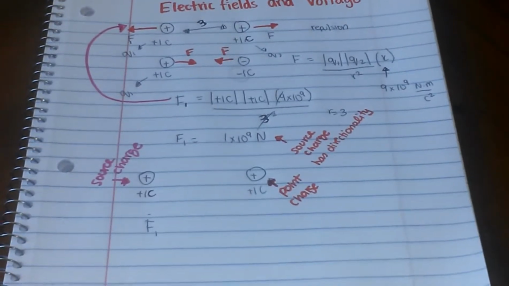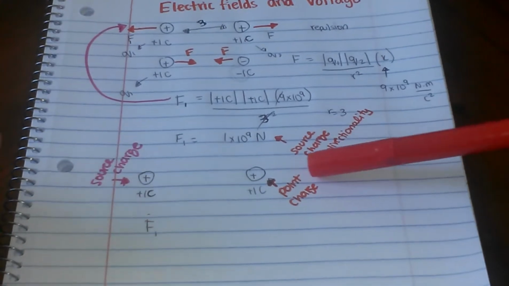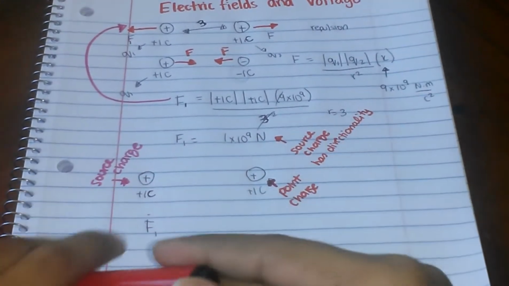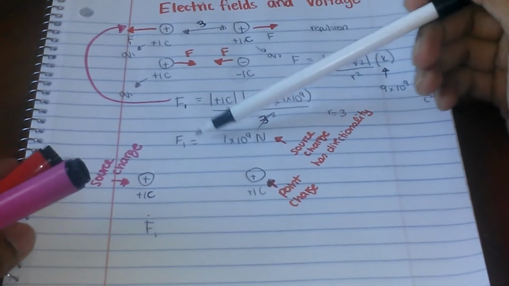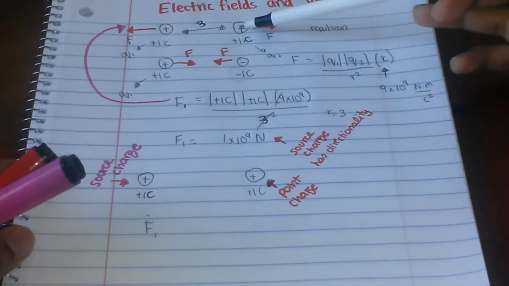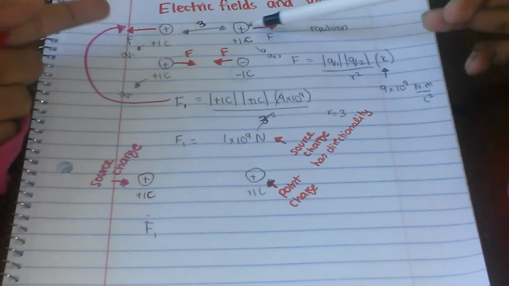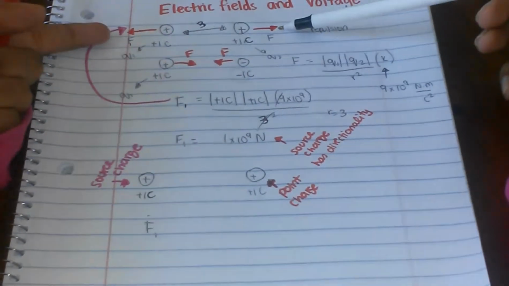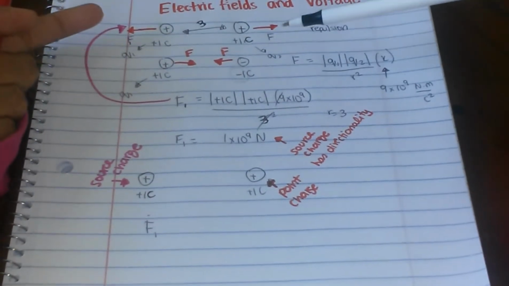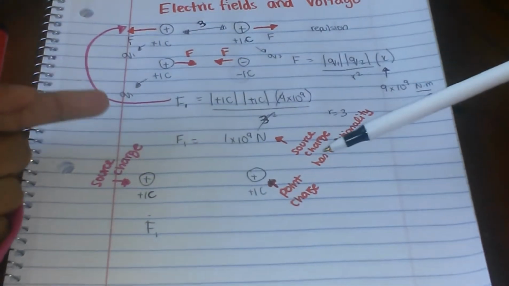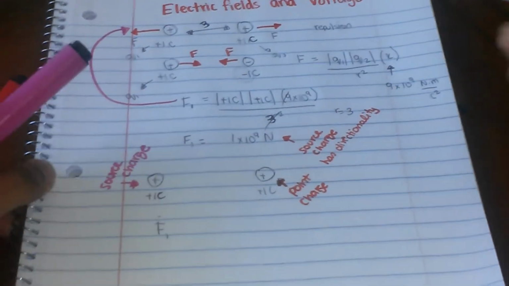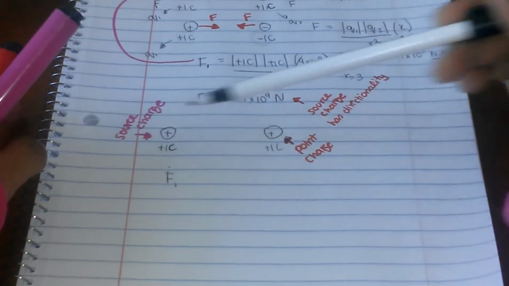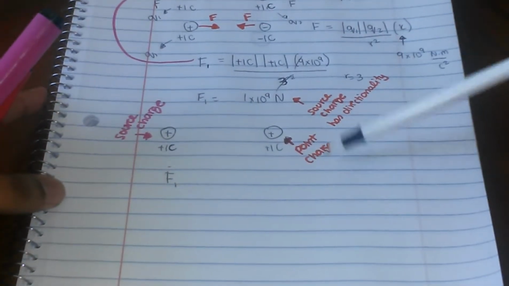Force can only be used this way if you have a source charge. It's hard to determine the directionality of this force because in repulsion you have them going in different ways, so you have different vectors. But what you can do is have a source charge and a point charge.